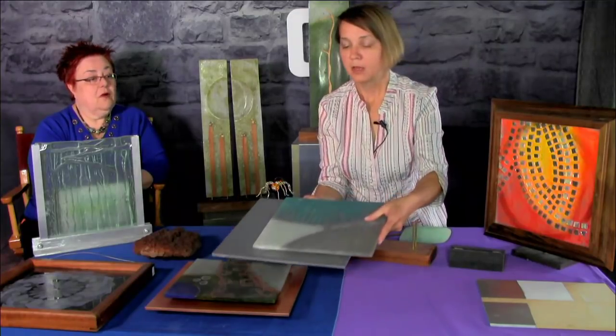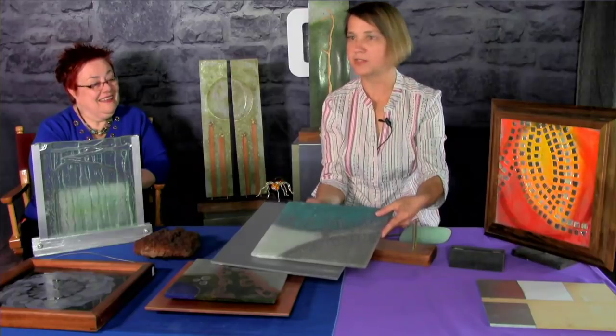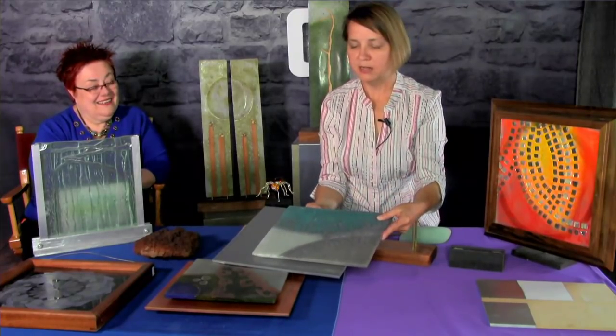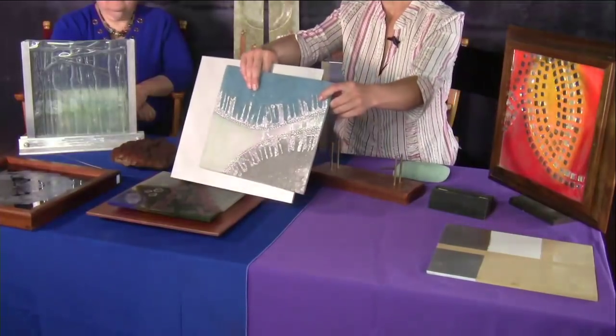Well, now that I'm doing this, I'm thinking, I wonder if I could mount it offset like that? I do like that. But you can see that it immediately elevates the quality of the artwork there, I think.